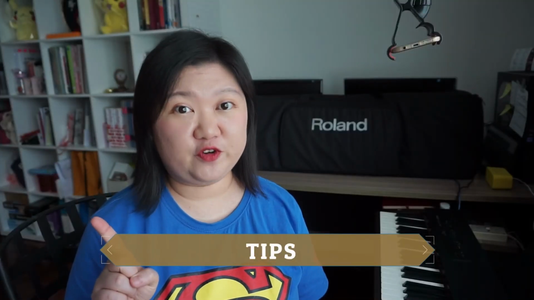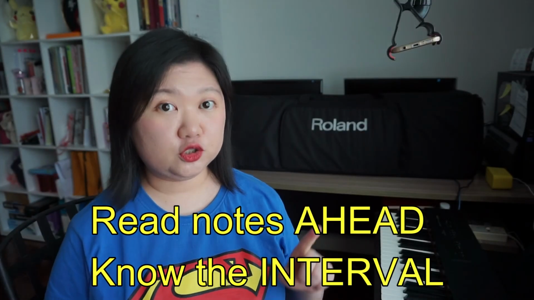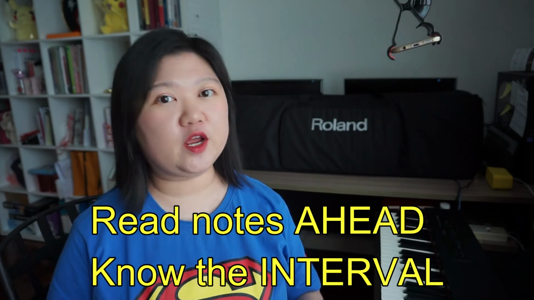Here's one little tip for you while practicing. Try to read the notes ahead and know their intervals. This will greatly help you in your sight reading.